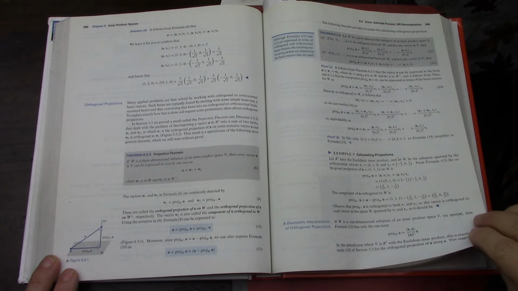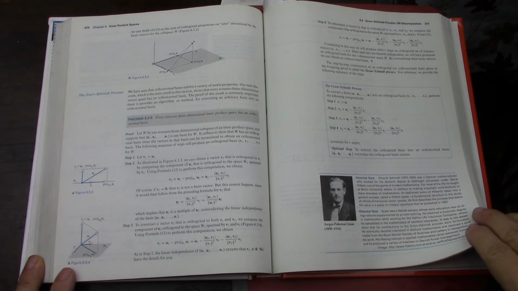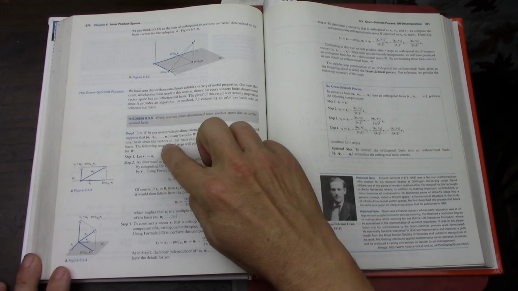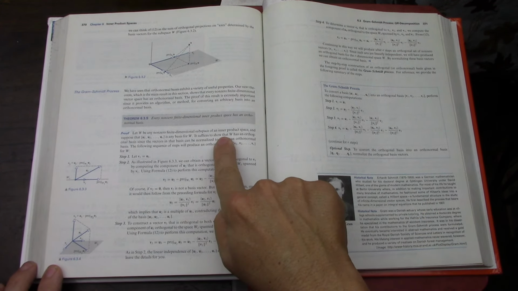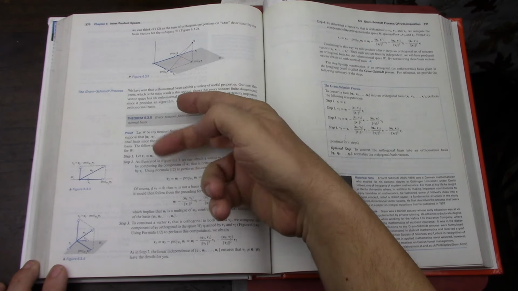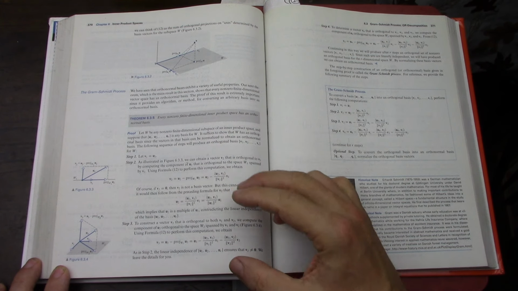And then, of course, the part that really made the section difficult was the Gram-Schmidt process, where you start off with your spanning set in an inner product space, and then you have a procedure by which you come out with your orthogonal set.